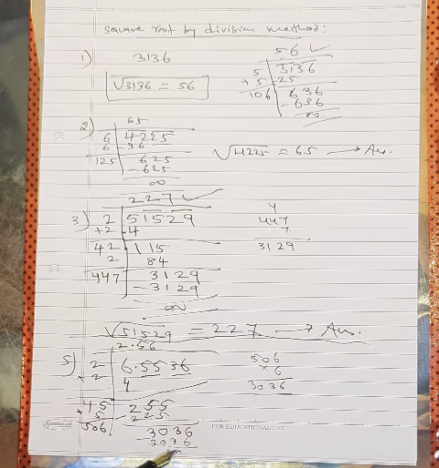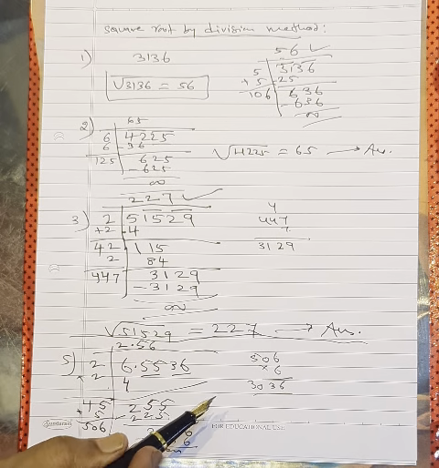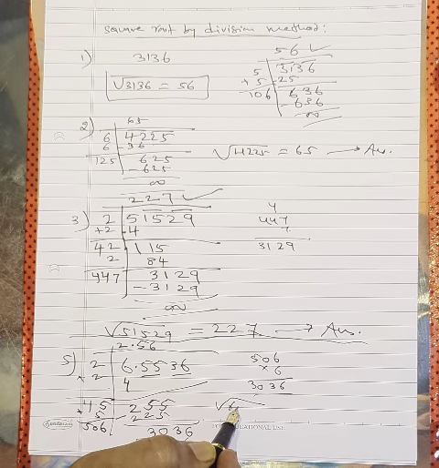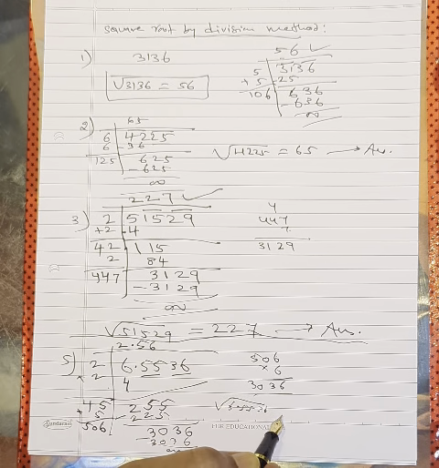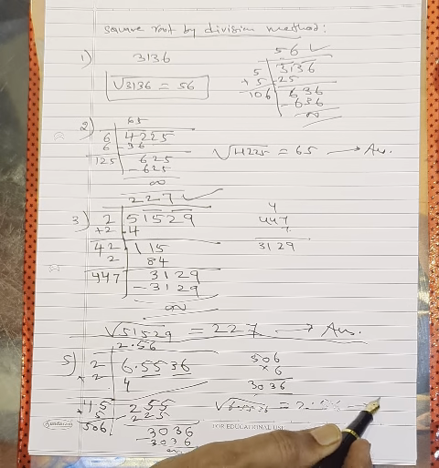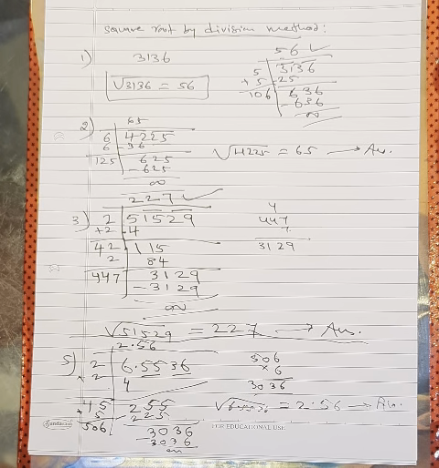Minus करो, 0 आ गया. So my answer is 2.56. Got it? Square root of 6.5536 is 2.56 is the answer. Got it? One more we will do.